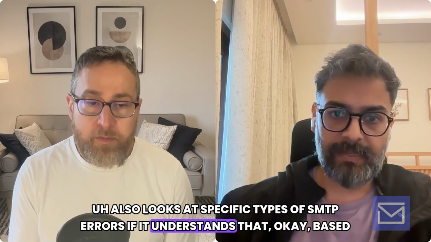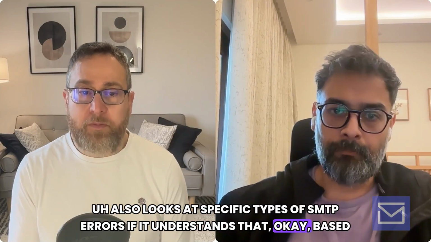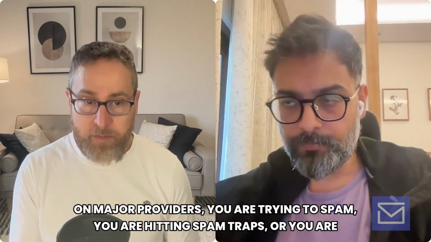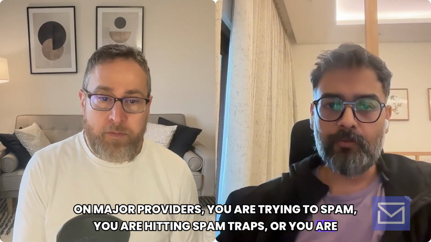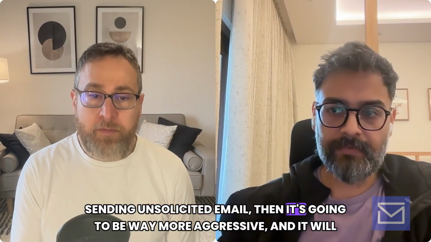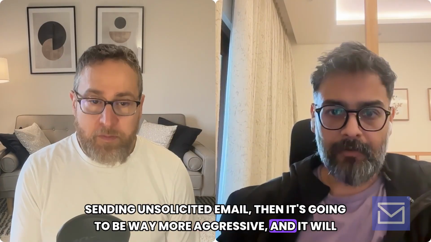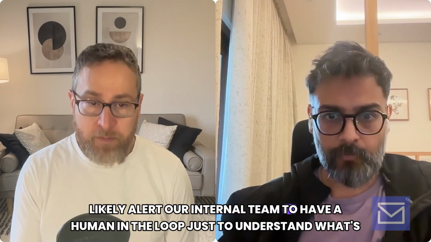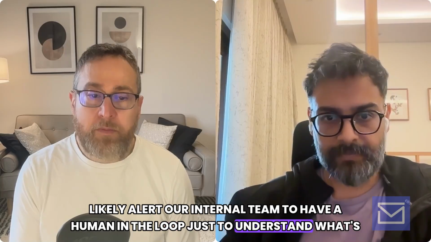The second bit is DAX also looks at specific types of SMTP errors. If it understands that, based on major providers, you are hitting spam traps, or you're sending unsolicited email, then it's going to be way more aggressive and it will likely alert our internal team to have a human in the loop just to understand what's happening.